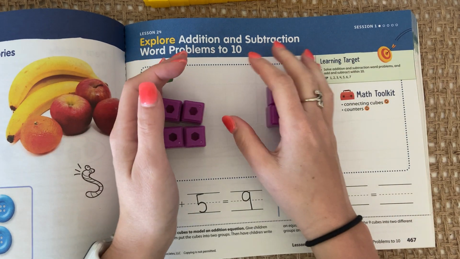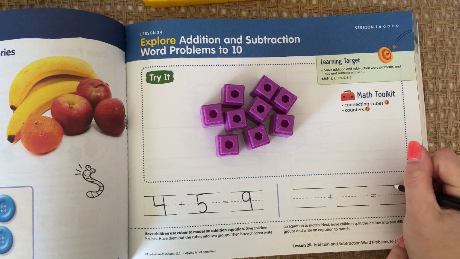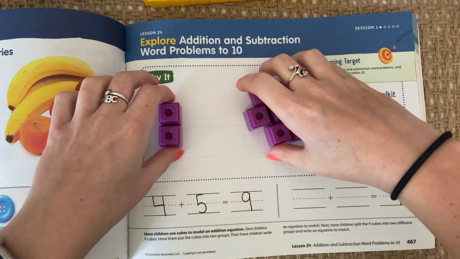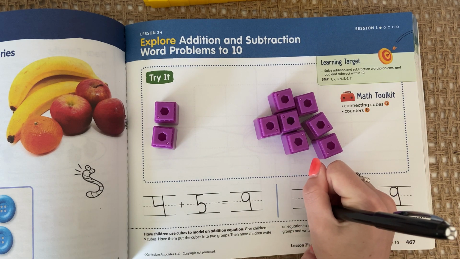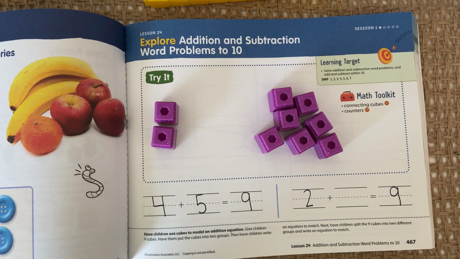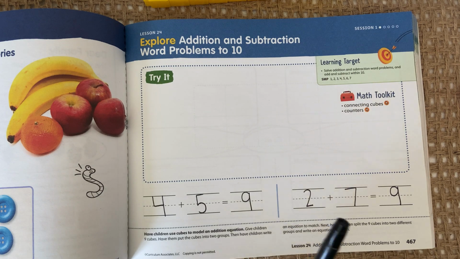Let's find another way to make 9. Okay, let's put them back together. We have 9. We know our answer over here is going to be 9. Okay, let's split these into a different group. So let's do 2 over here this time. Okay, we have 2, so let's write 2. What's the missing number? How many are in this group right here? Can you count them? I counted 7. Did you count 7? 1, 2, 3, 4, 5, 6, 7. So we know that 2 plus 7 is another way to make 9. Okay. Go ahead and flip the page.